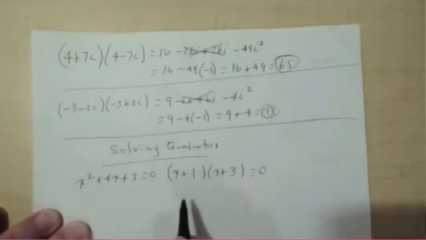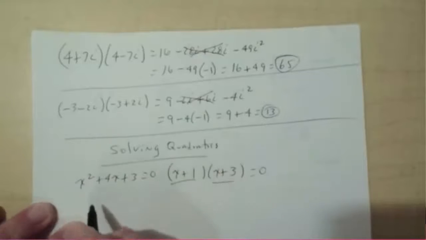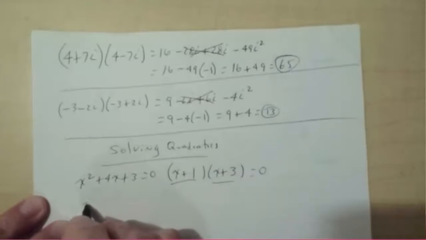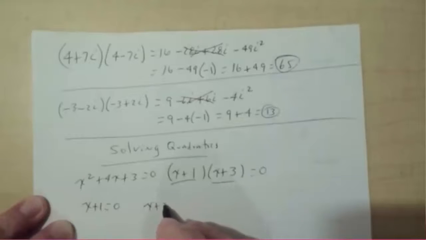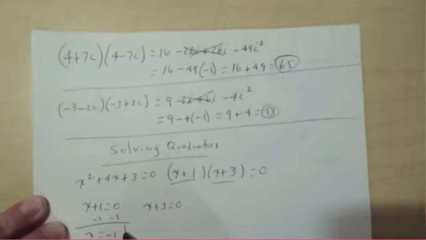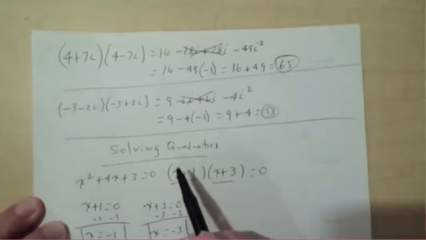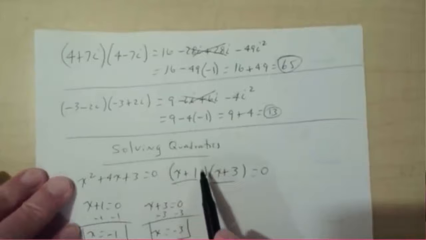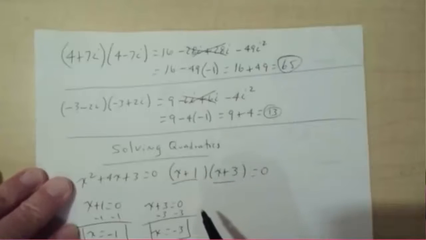So all you do here is you take each factor and you set it equal to 0 and solve it. So you have x plus 1 equals 0 and x plus 3 equals 0. Subtract 1 from each side, so x is negative 1. Subtract 3 from each side, and x is negative 3. These are the roots of, or the solutions to, roots, zeros, solutions, all mean the same thing.